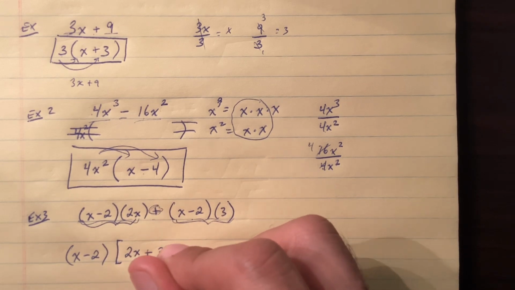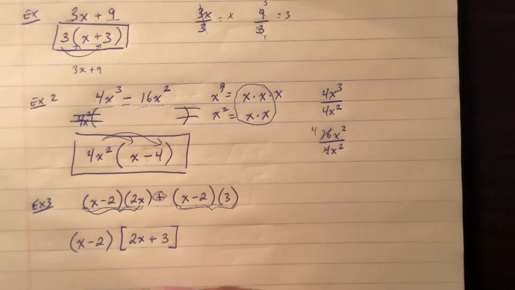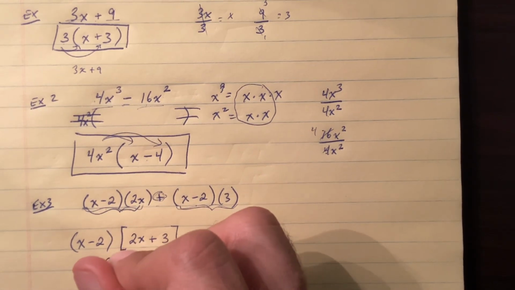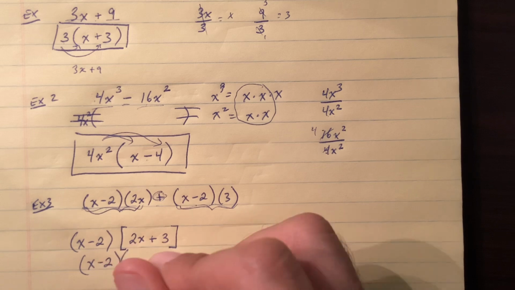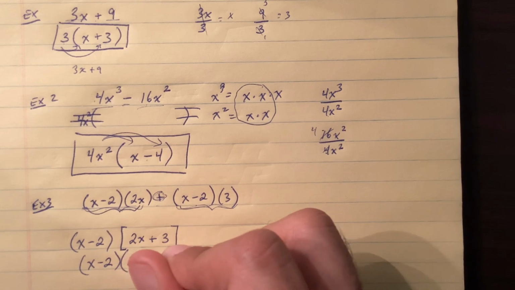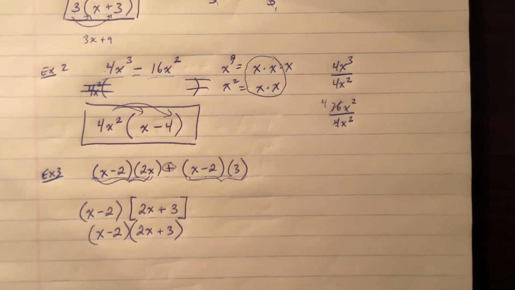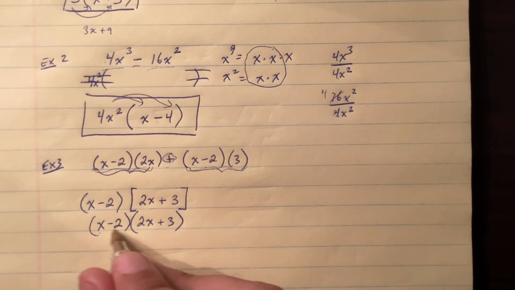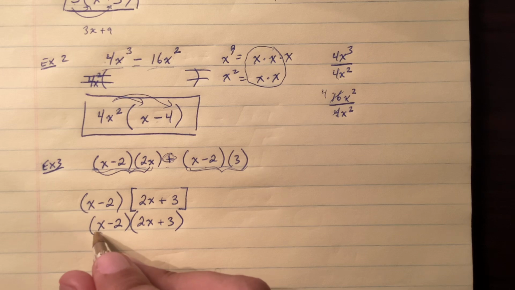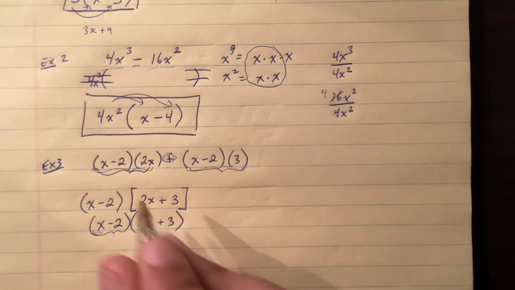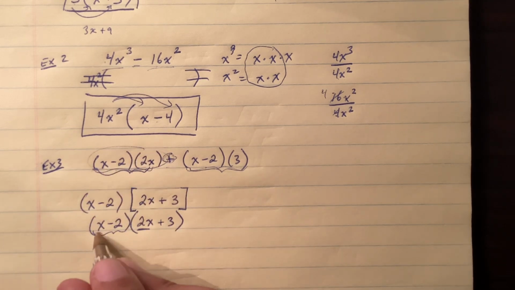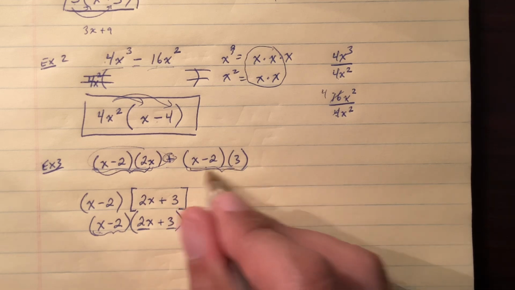And actually, it turns out we didn't really need the brackets. We can rewrite this with parentheses. But the x minus 2 was our GCF. The stuff left over is the 2x plus 3. And if we want to distribute again, just to check our answer, you can distribute the x minus 2, multiply it by 2x, and we'll get this. Distribute the x minus 2 with 3, and we'll get this.